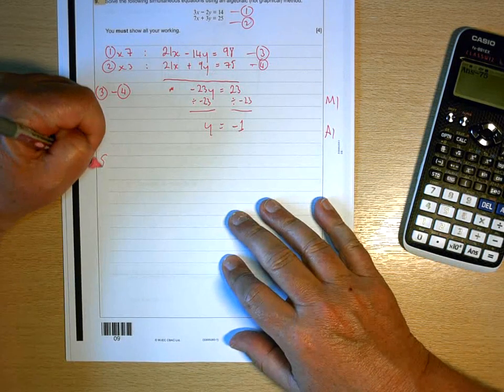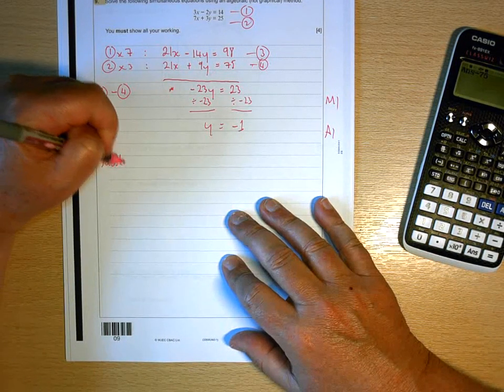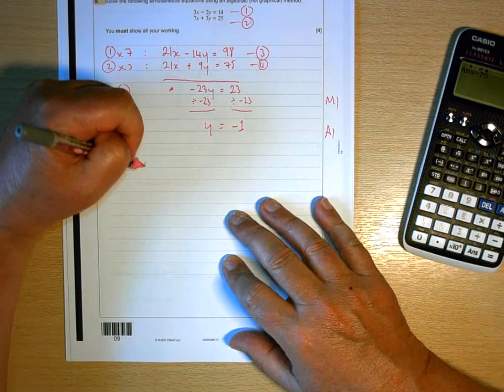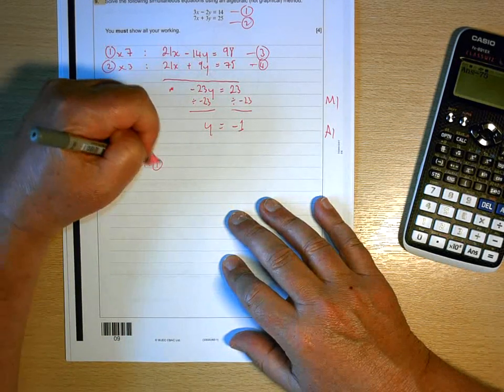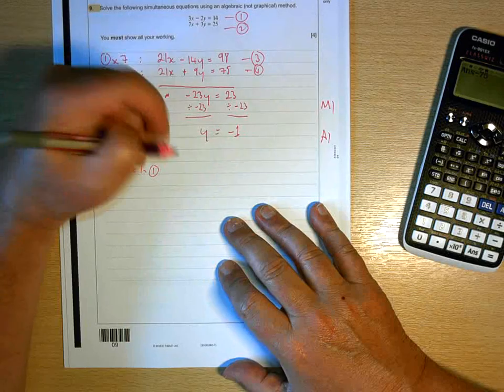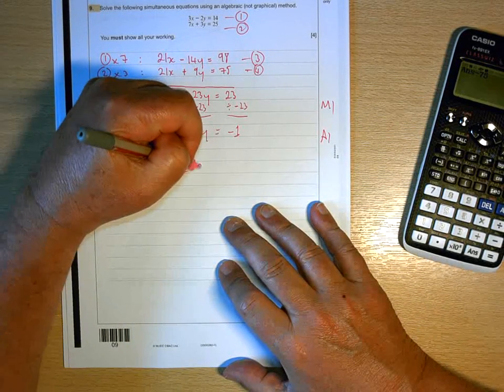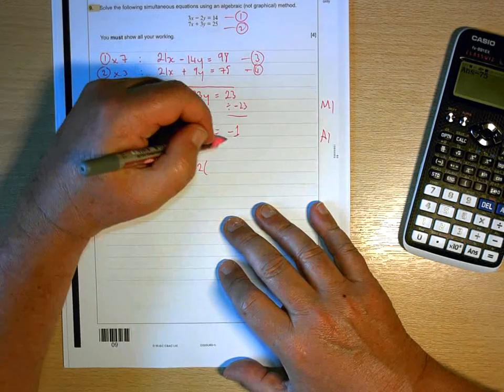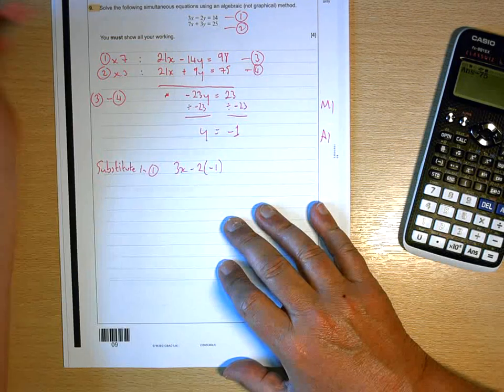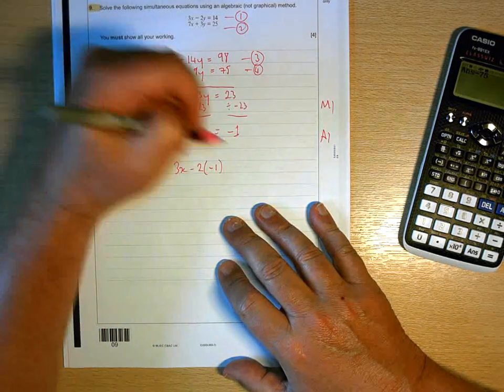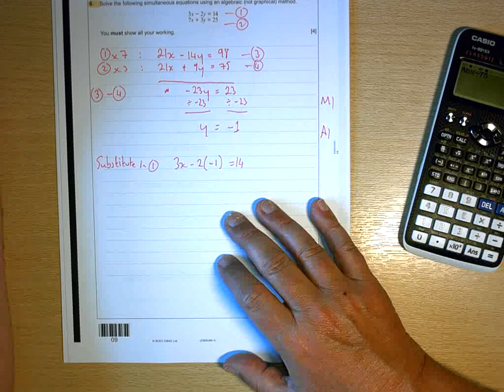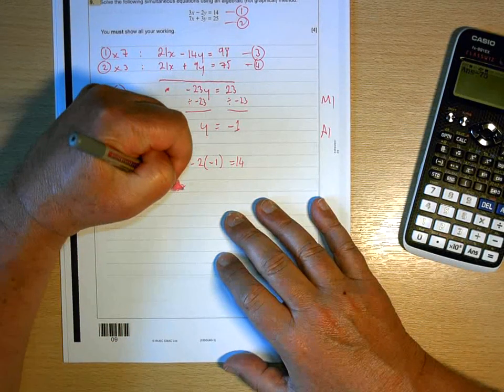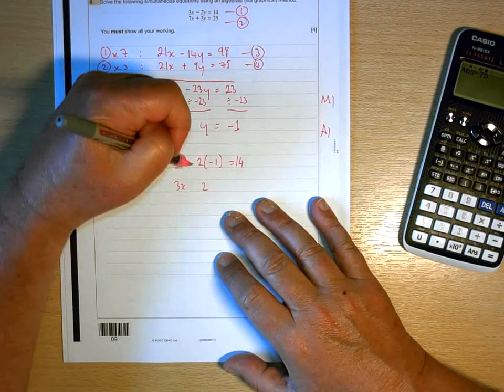Substitute in, and I'm going to put it in equation 1. So 3x minus 2, and then instead of writing y, I know that y has the value of negative 1, equals 14. 3x, 2 times 1 is 2, minus times a minus is a plus.